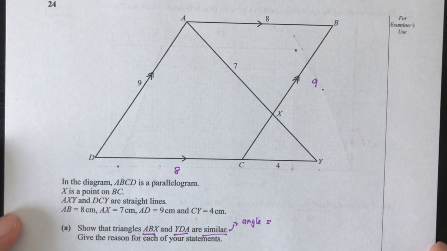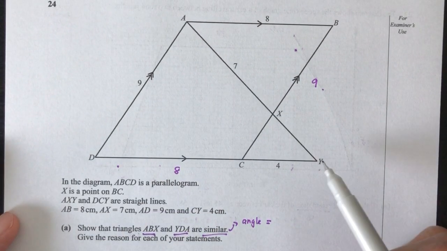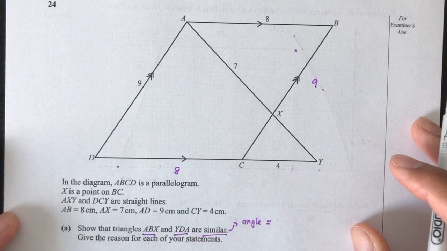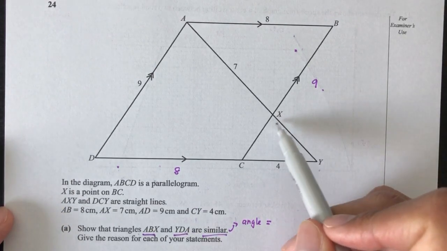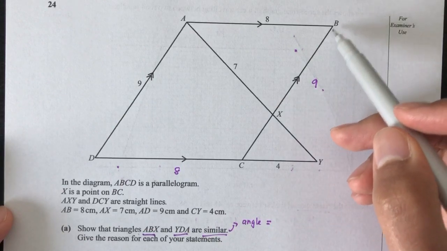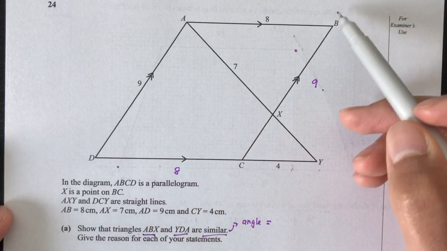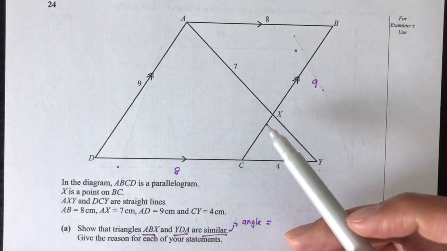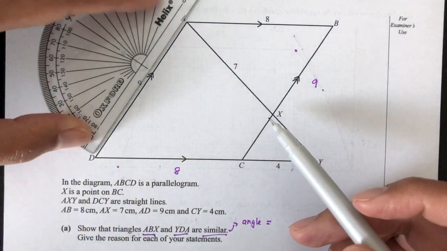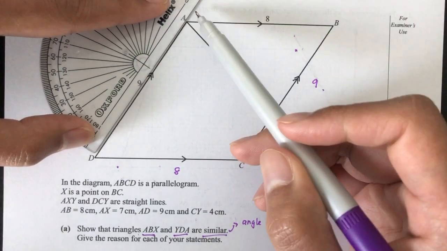Okay, so the first thing we can notice is that these two angles are the same, but look at this. If this is a straight line and this is also a straight line, let's extend them to find if we have any alternate angles corresponding to each other.